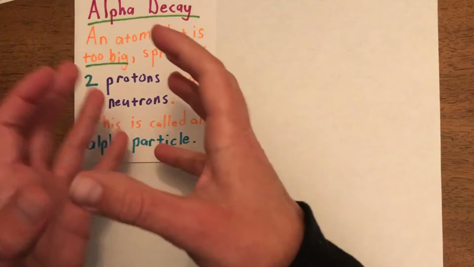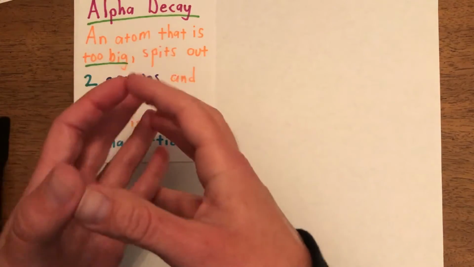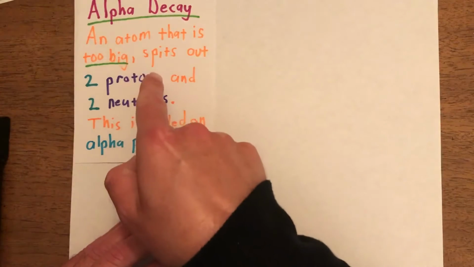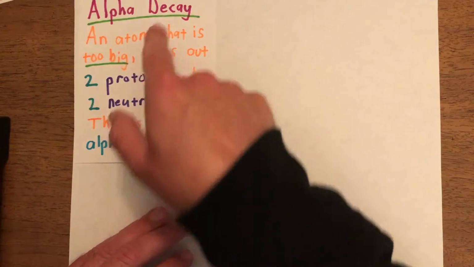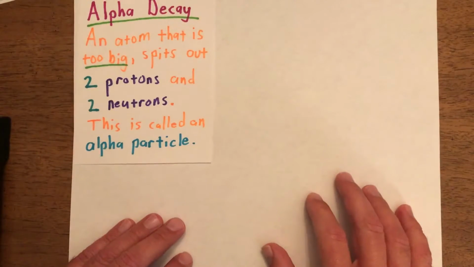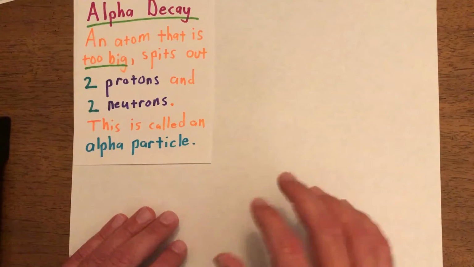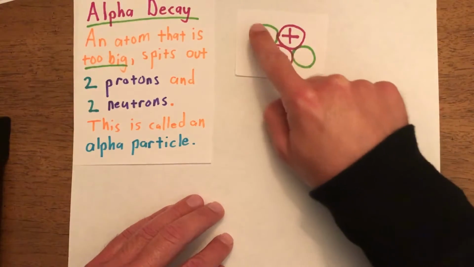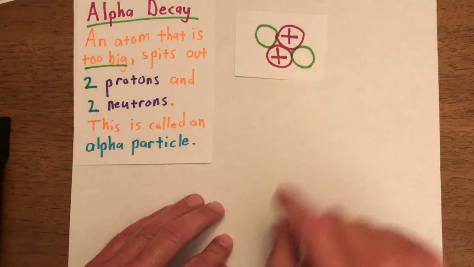So again, we say when it really gets too big that it's unstable and it begins to fall apart. Small atoms, by the way, can also undergo alpha decay if they don't have the right balance of protons and neutrons together. So an alpha particle, it's two protons right here and two neutrons right here stuck together.